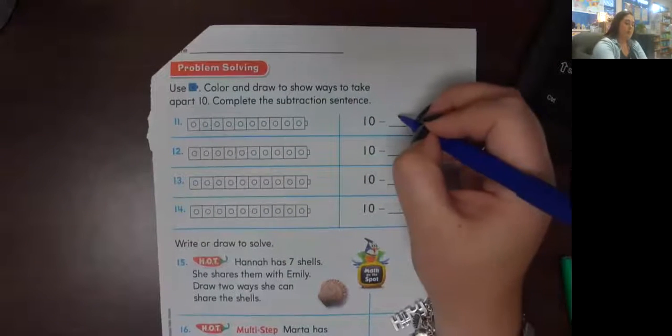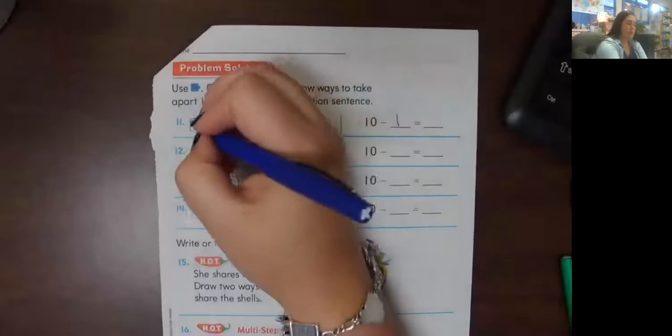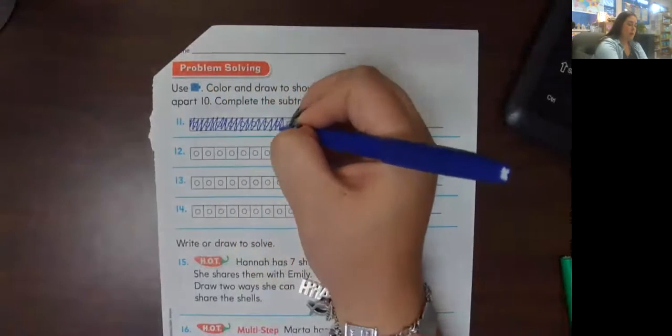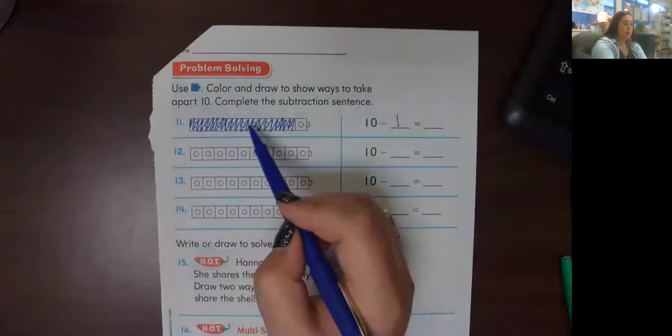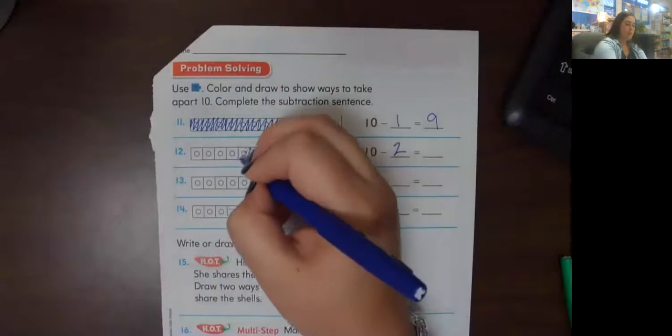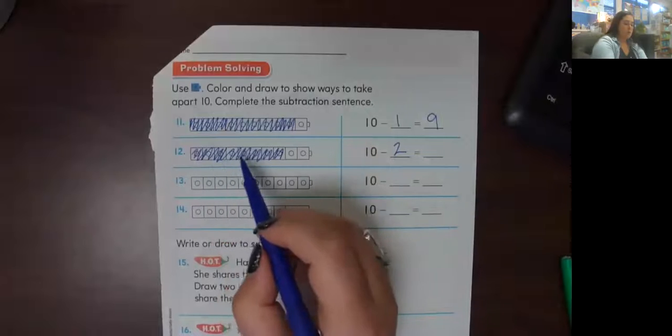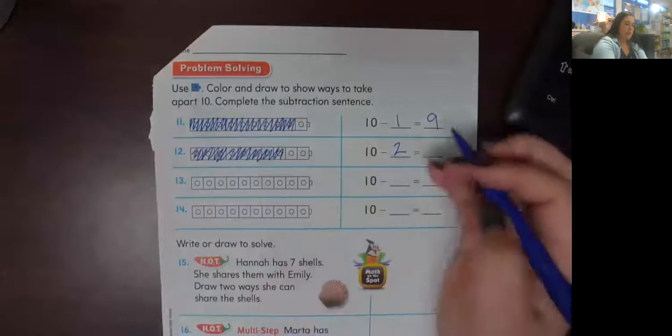So 10 minus 1. We're going to have 1 white and the rest are blue. So we're going to color blue until we only have 1 left. How many are blue? 1, 2, 3, 4, 5, 6, 7, 8, 9. So 10 minus 1 equals 9. Then we're going to do 2. We want to have 2 white and the rest blue. So we have 1, 2, 3, 4, 5, 6, 7, 8. So 10 minus 2 equals 8.